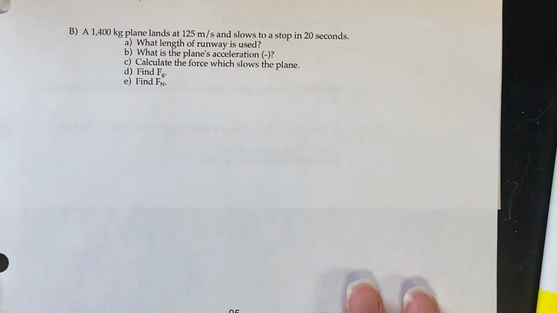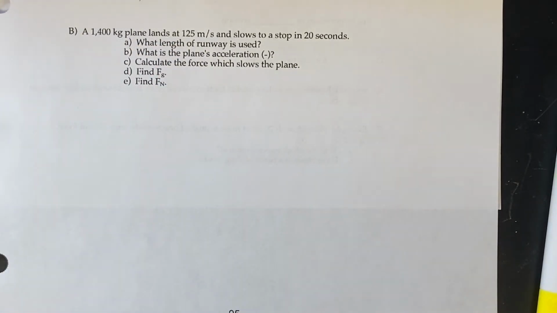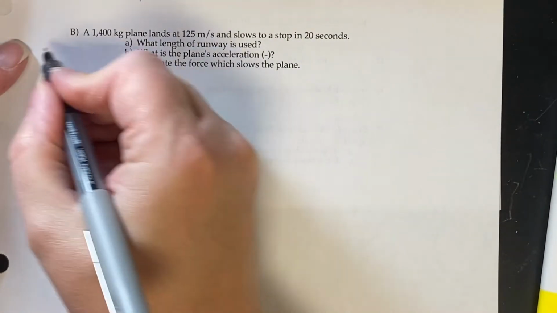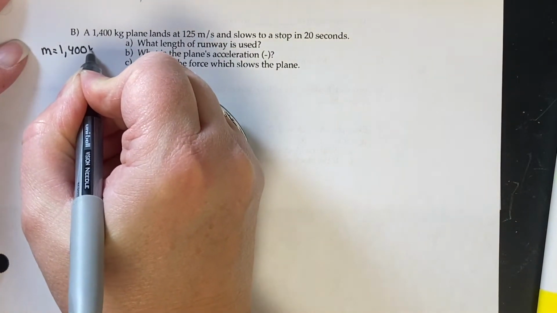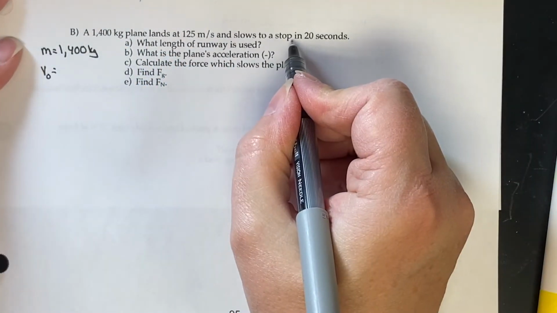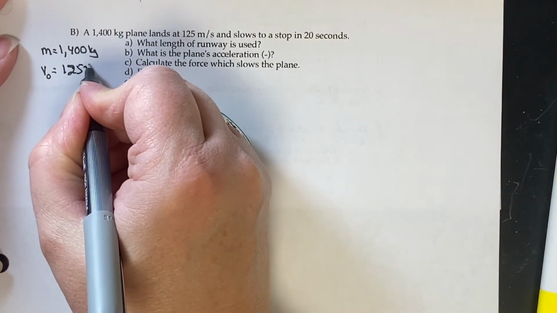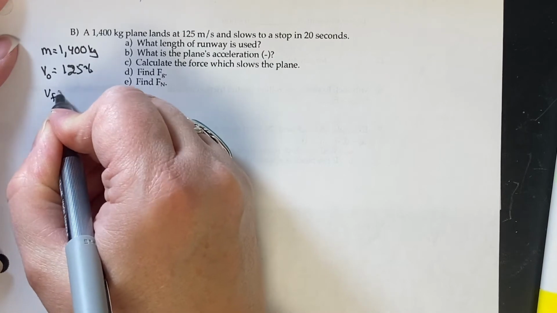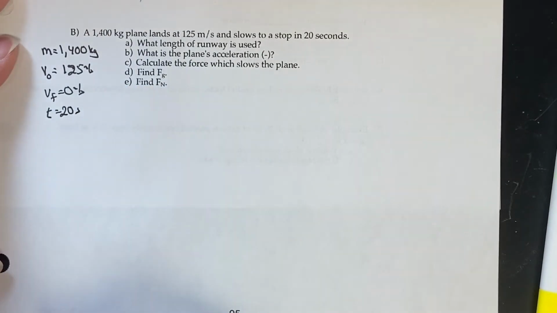Now let's look at the second example question. We have the mass of a plane, and it lands with 125 meter per second velocity, and it slows to a stop in 20 seconds. So starting with my givens, the mass is 1,400 kilograms. V original, this is the landing speed, but then it slows to a stop, so V final would be 0. So V original is 125 meters per second. V final is 0 meters per second, and then the time here is 20 seconds.